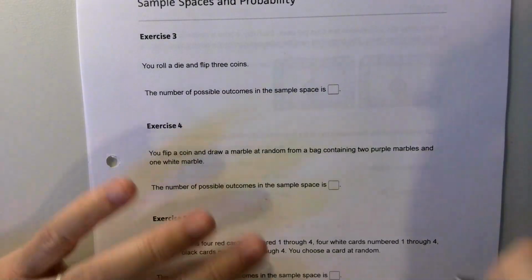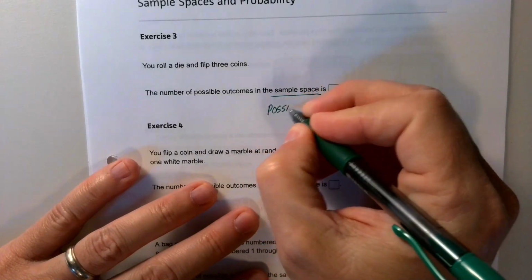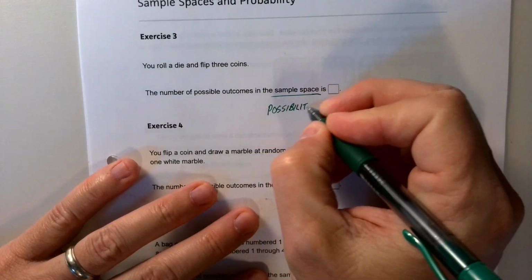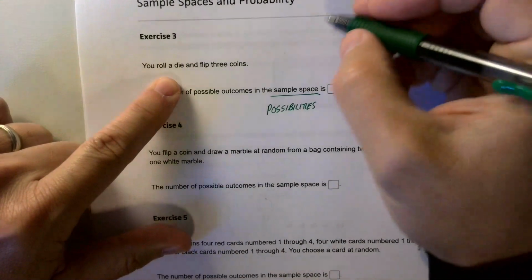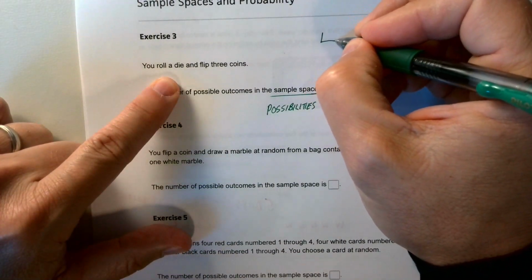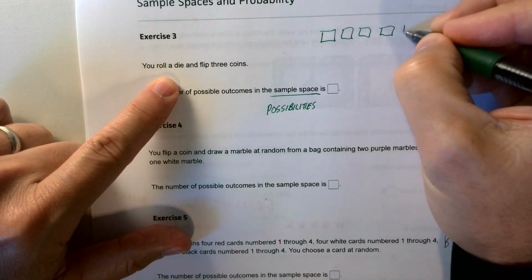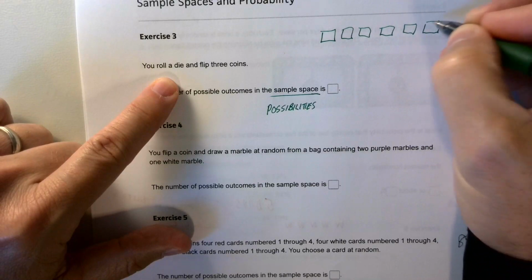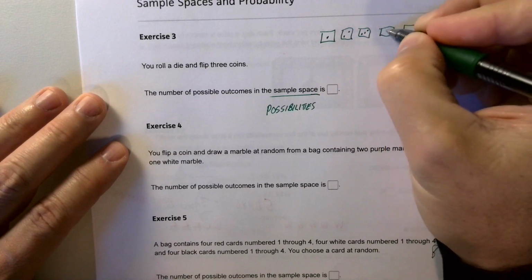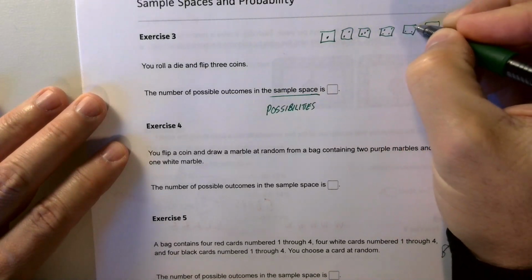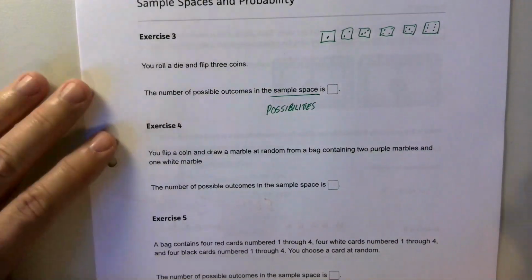A couple things that I want you to know. First off, sample space means total number of possibilities. Sometimes they'll ask you to write those down, and sometimes they'll just ask you to do it. So if you roll a die, a die has 6 sides. So I got 1, 2, 3, 4, 5, or 6 possibilities for that die, and then you flip 3 coins.